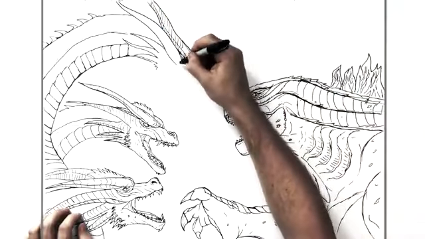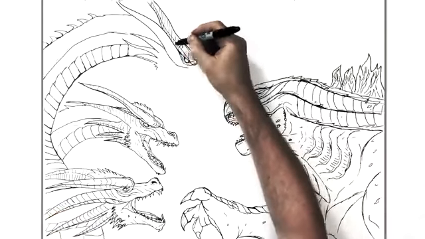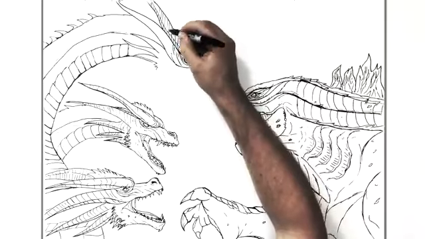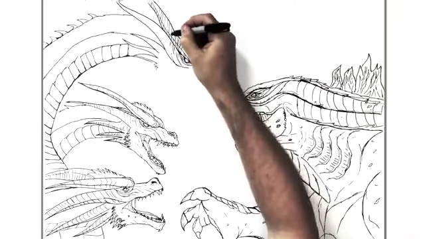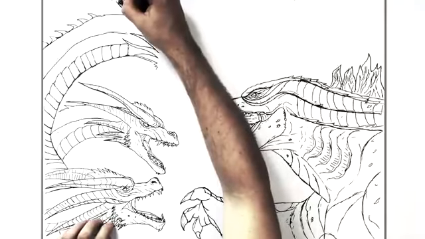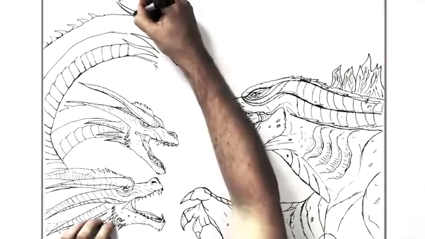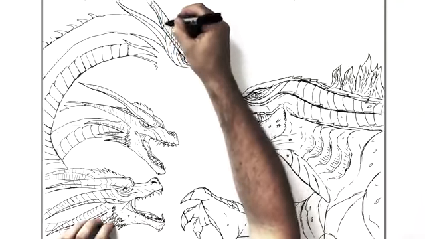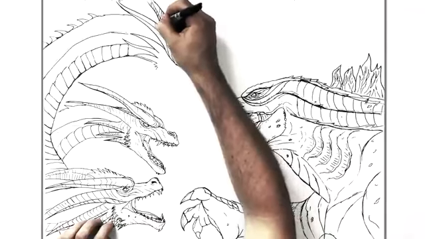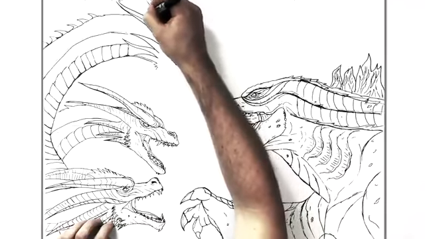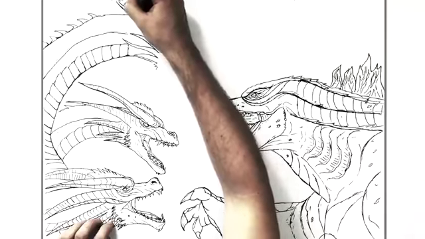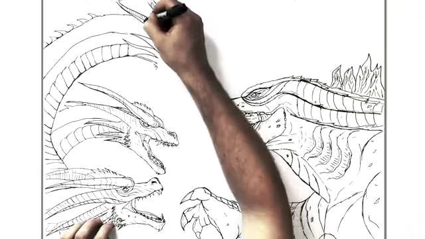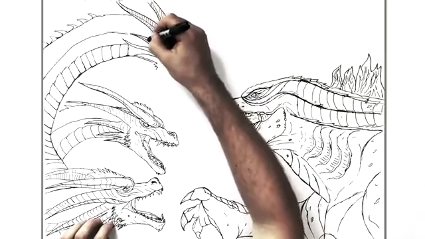All the way up this way, and this comes in underneath his eye. Some more texture lines on it. And we'll give this a line coming down here, and some texture. Diagonal lines going the whole way up the horn. You can do as much of this as you want, and we'll do the same on these guys.